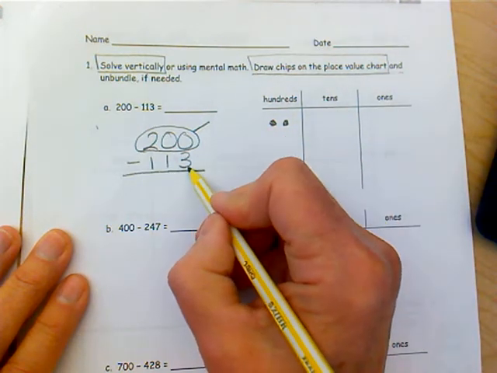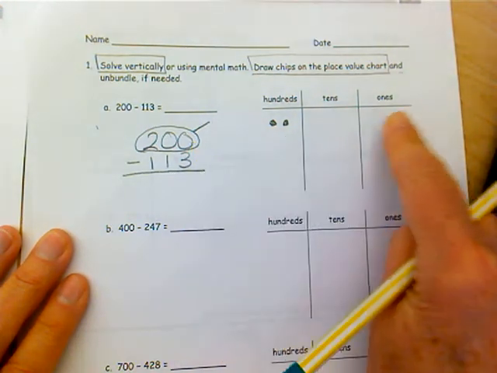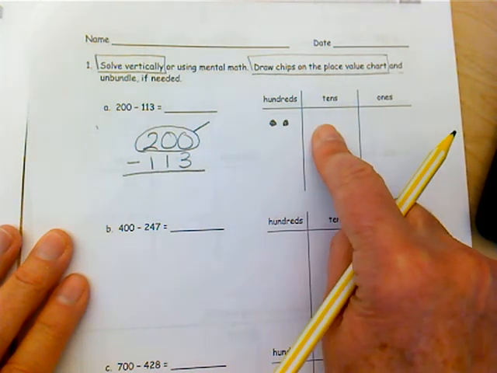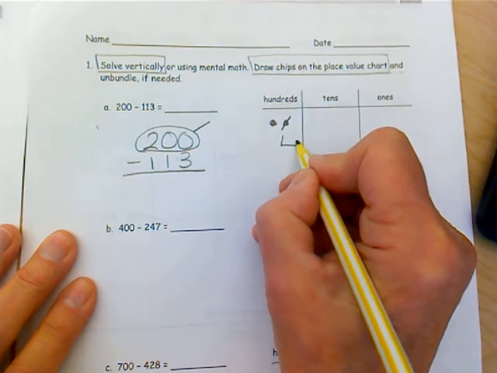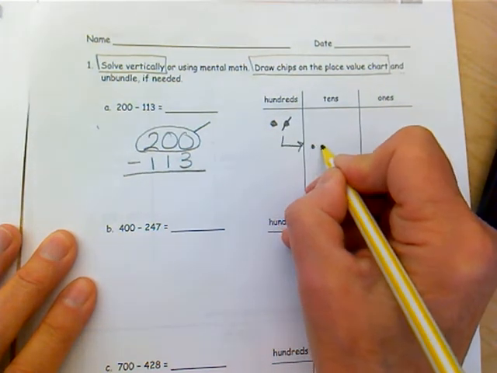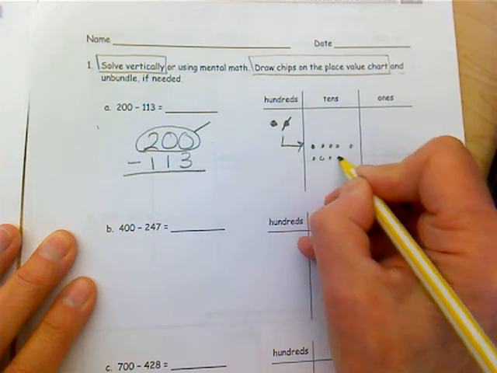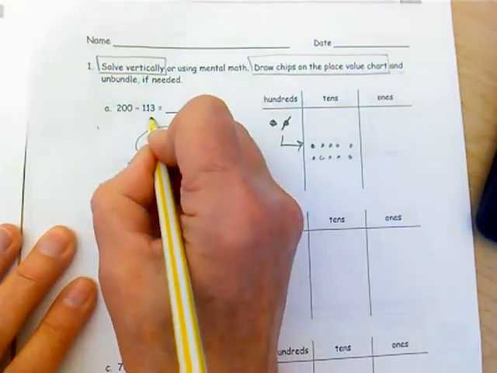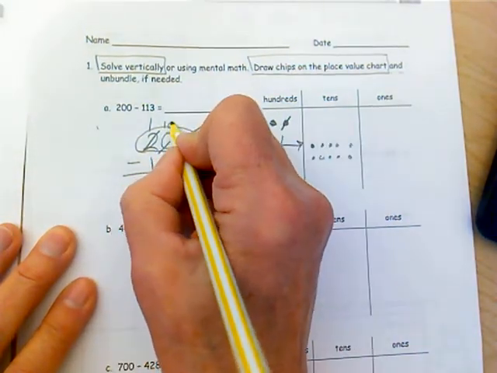So I know that I'm going to need to take 3 1s away from, well, there's nothing to take it away from. And there's nothing in the 10s, so there's only one place to get that from, and that's going to be my hundreds. So I'm going to decompose 100, 10, 20, 30, 40, 50, 60, 70, 80, 90, 100. So I've decomposed 100, leaving me with 100, and now I have 10 10s.